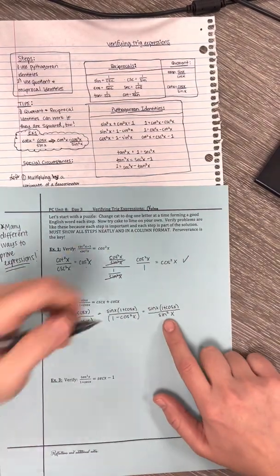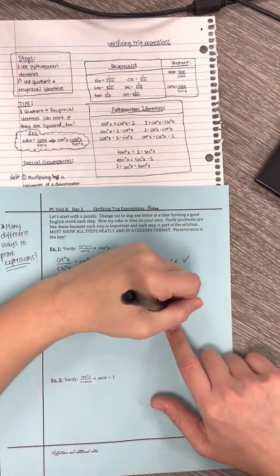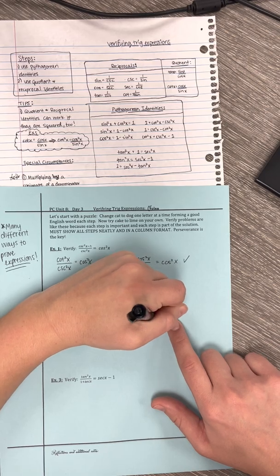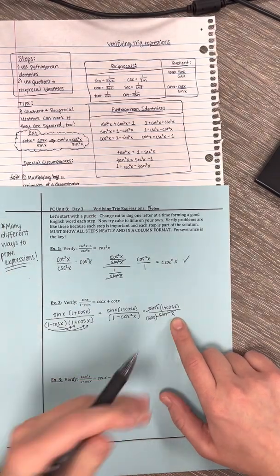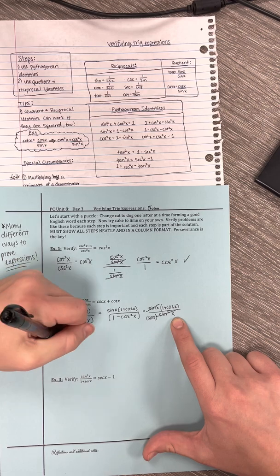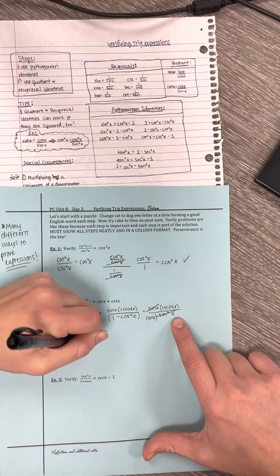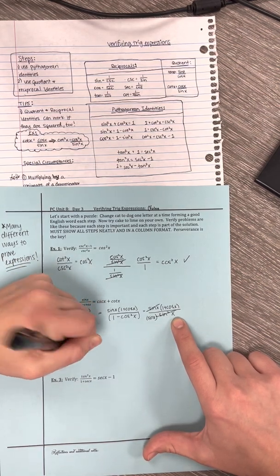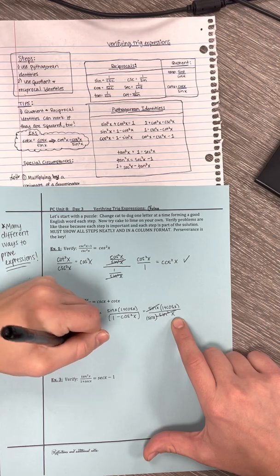Okay, we can cancel out the sine on top with one of the sines below. So I'm just going to rewrite it as just sine x because the squared goes away. All right, so I'm just going to go ahead and rewrite that as 1 plus cosine x over sine x.